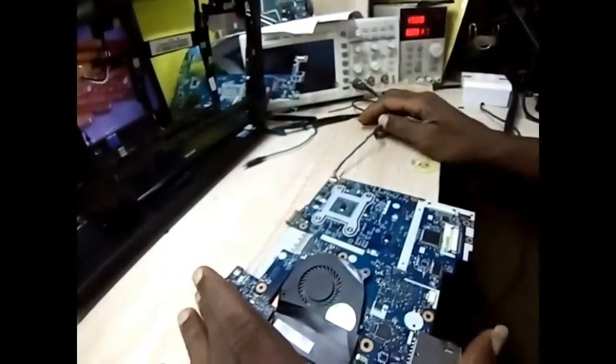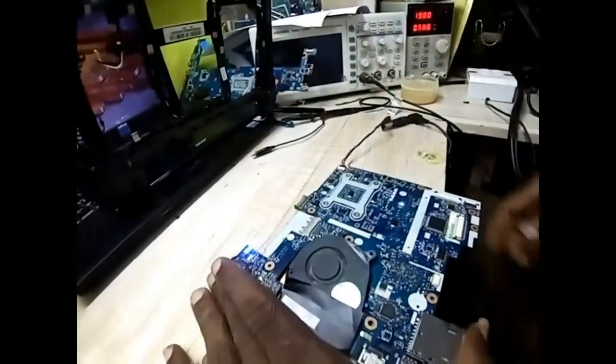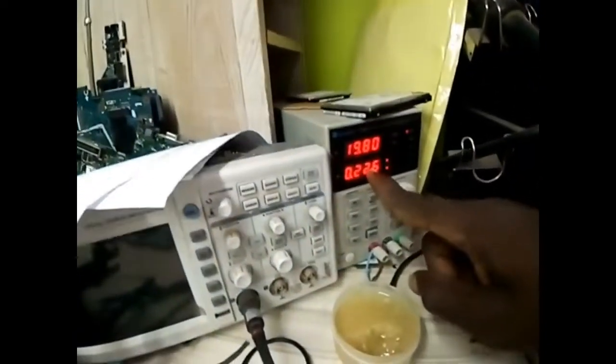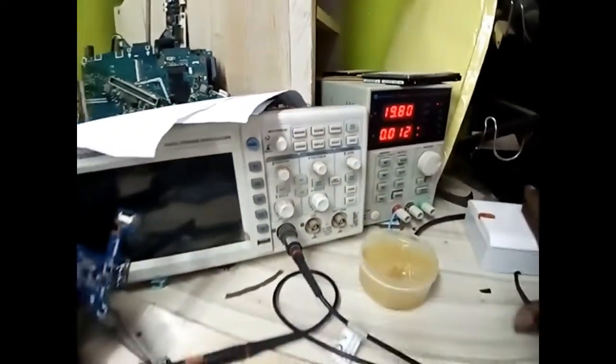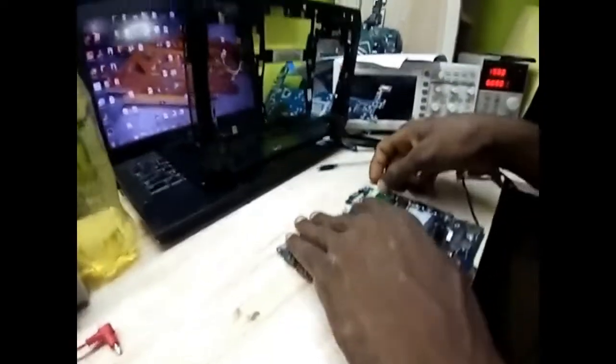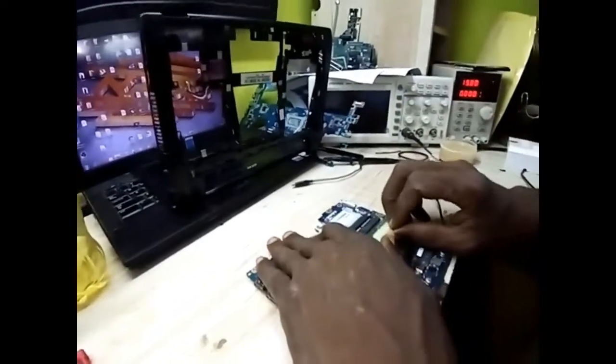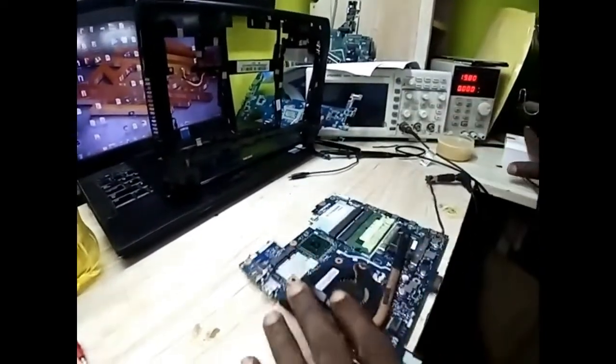I've inserted my charger and I've given supply here. So at this second slot the voltage is dropping, and now it will go off. You see, so that is the issue for this motherboard. Now let me reuse this part once again, and let's retest if any display is coming.